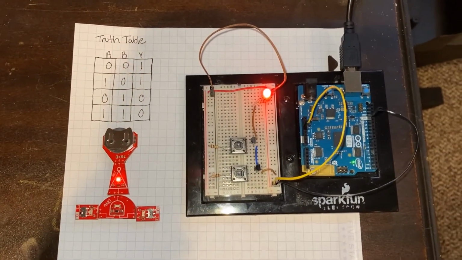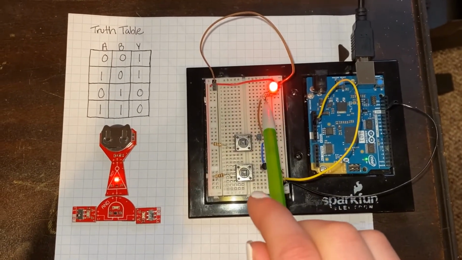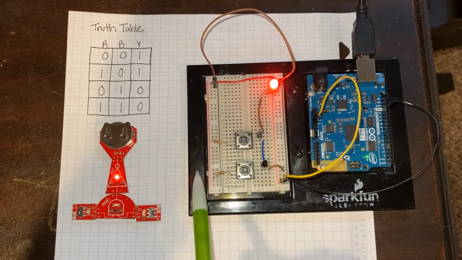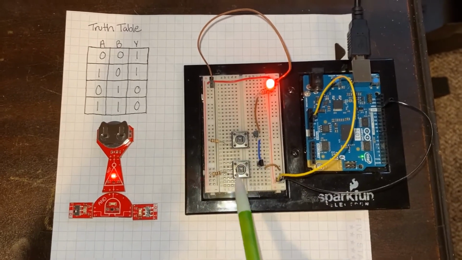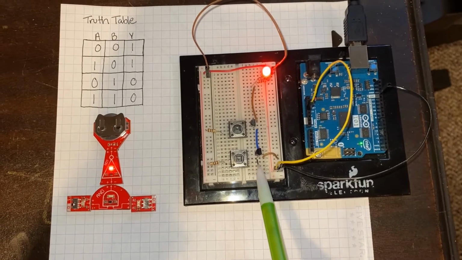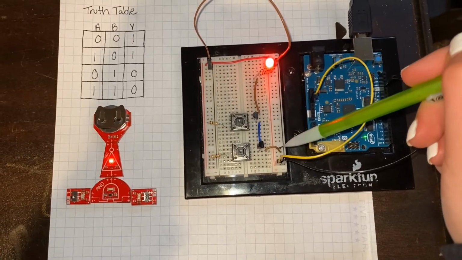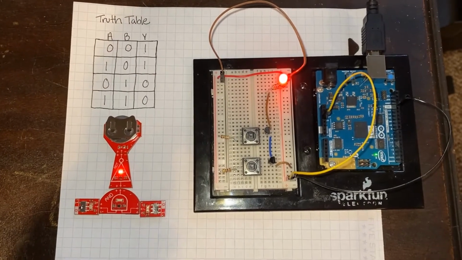So for our NAND circuit, I'm just going to go through the circuit a little bit. We have the voltage coming through this resistor right here and both of these. Then we have our momentary contact switches, which will provide voltage to each of the bases in the transistors. And then finally, if it completes the circuit, it'll go through this brown ground cable right here.